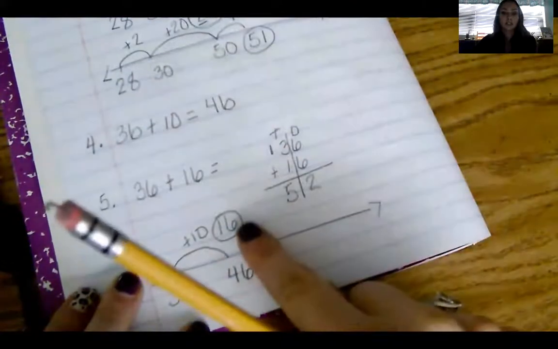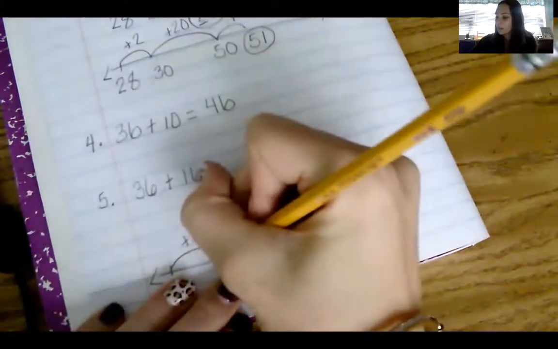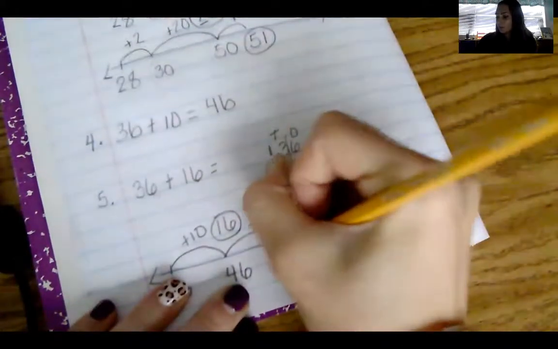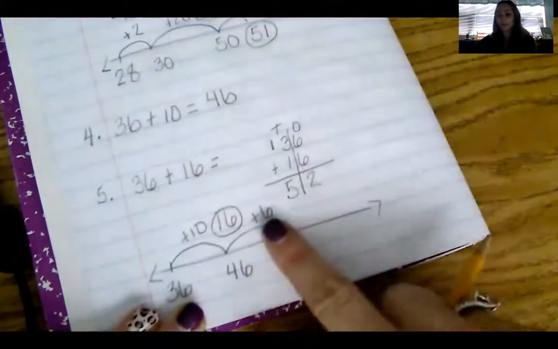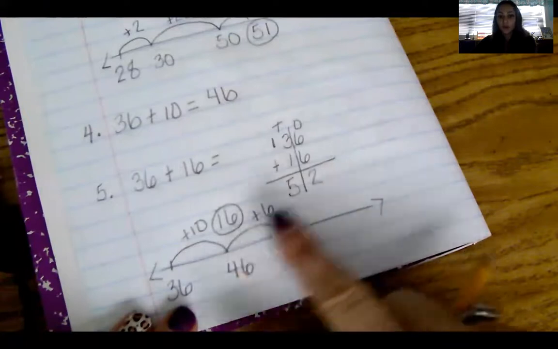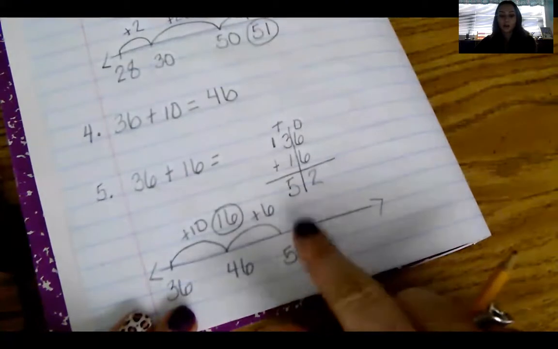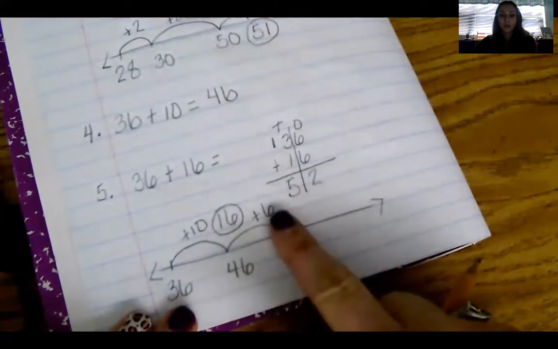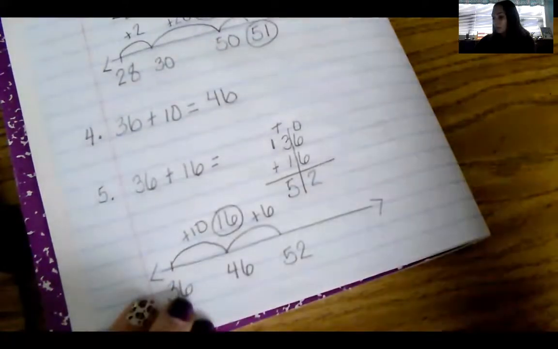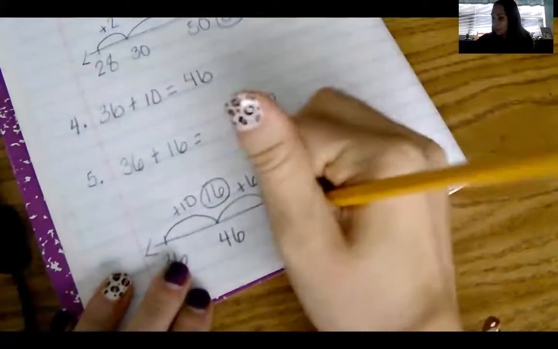Okay, now I need to hop 6 1s. So I can just hop like this, plus 6, and then that would get me to 52. You can also break up the 6 into 3 and 3. You could do 4 and 2. 4 and 2 would be a good option. Okay, so then I would get to my answer of 52.